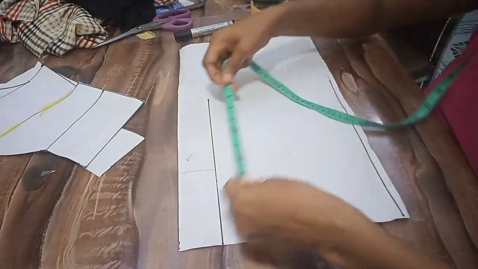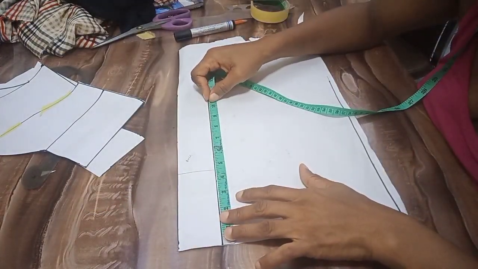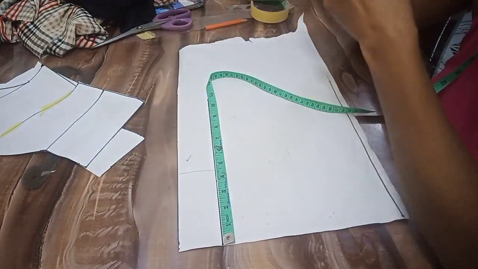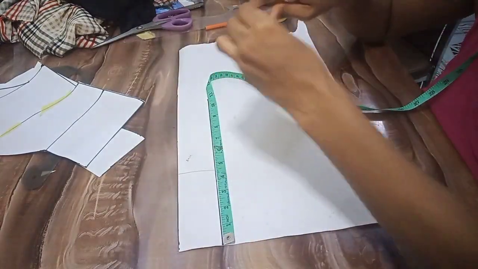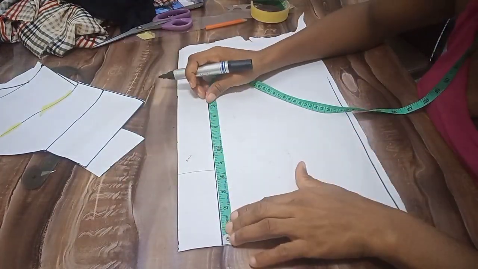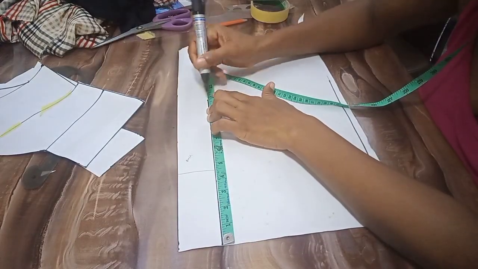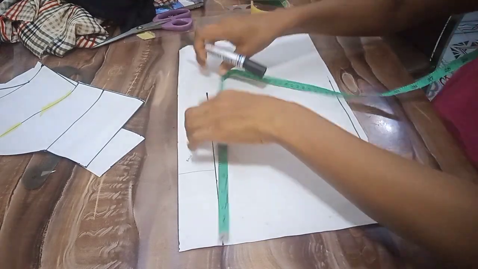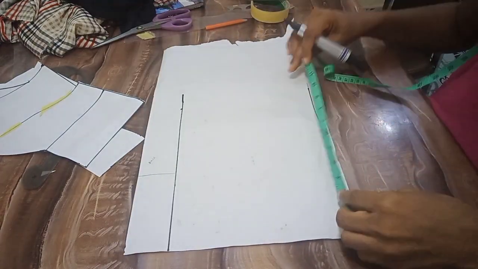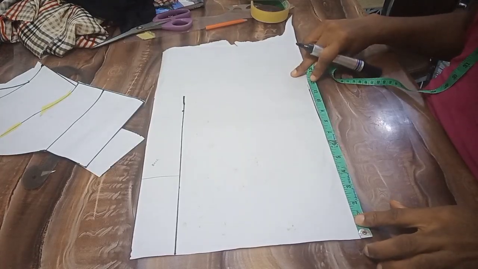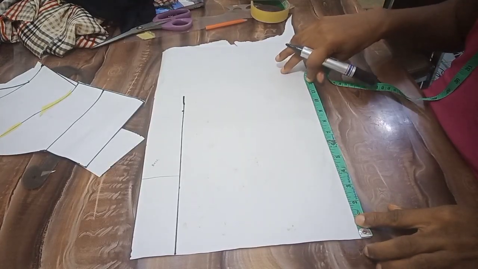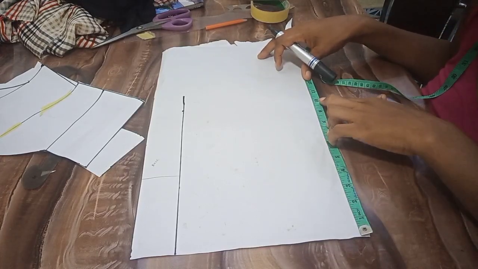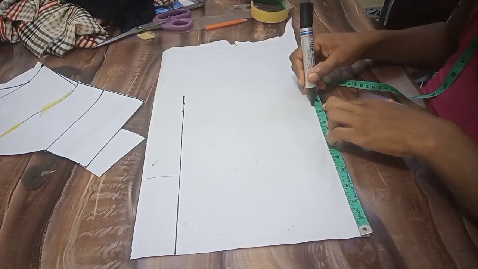So coming to the chest line, I'm going to take my bust measurement, which is 40 divided by 4 will give me 10 inches, plus 1.5 seam allowance will give me 11 and a half. So this is it. So coming to the waistline, I'm going to mark my waist, divide by 4 will give me 8 inches. My waist is 32, divided by 4 will give me 8 inches plus 1.5 seam allowance will give me 9.5.